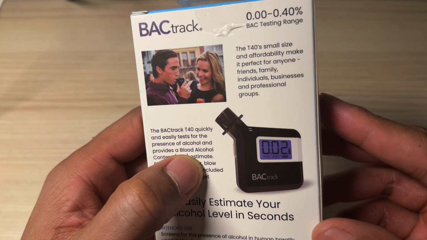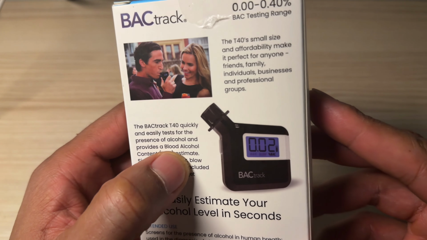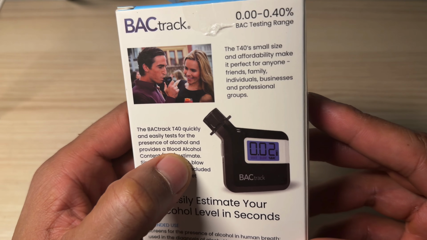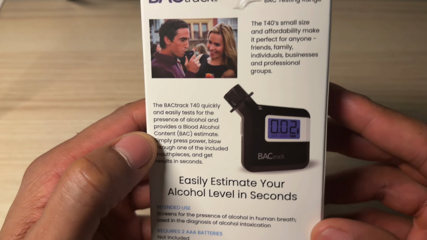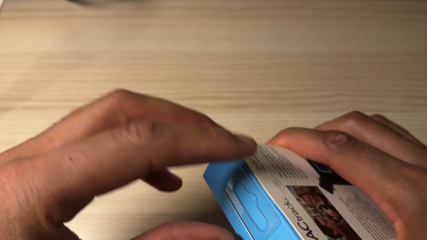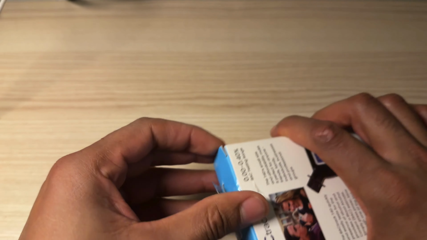It says the T40's small size and affordability make it perfect for anyone: friends, family, individuals, businesses, and professional groups. So I'm going to go ahead and open this up. I'm going to show you how to use this.